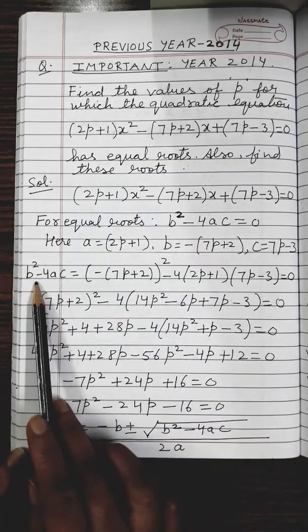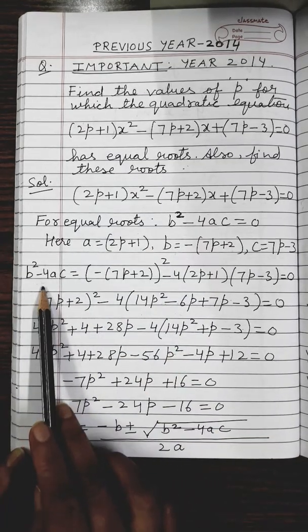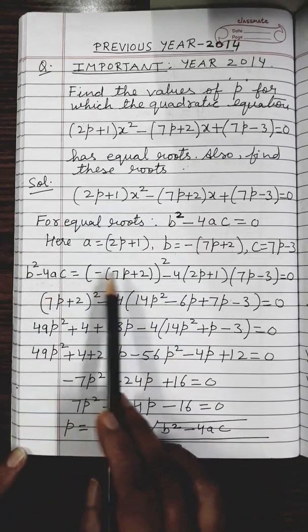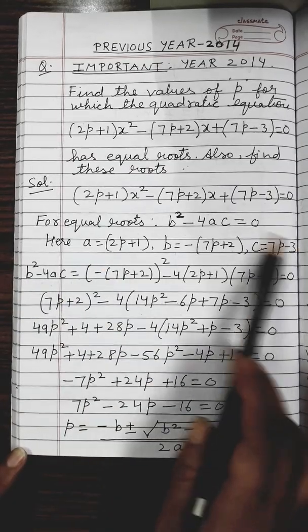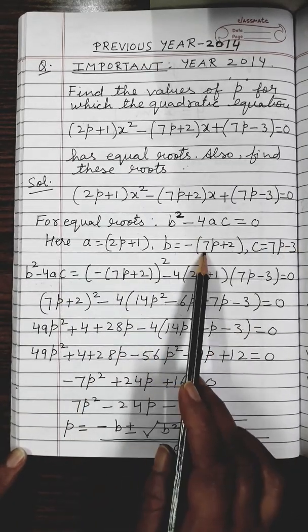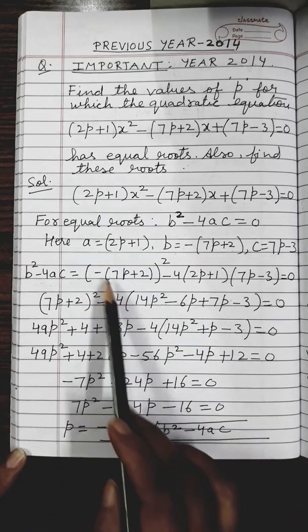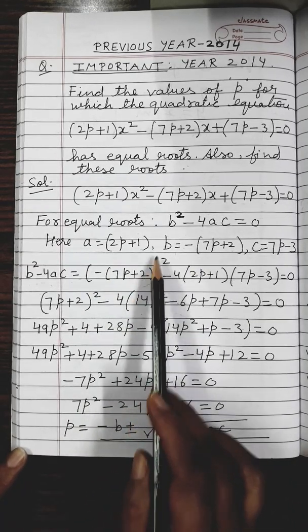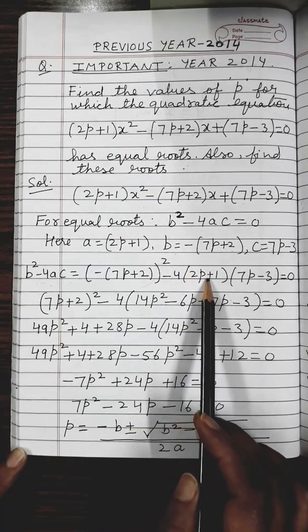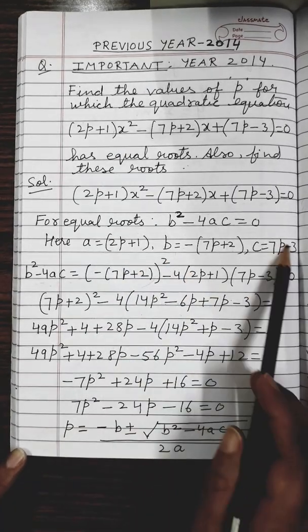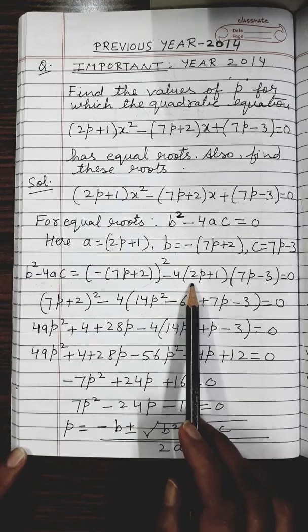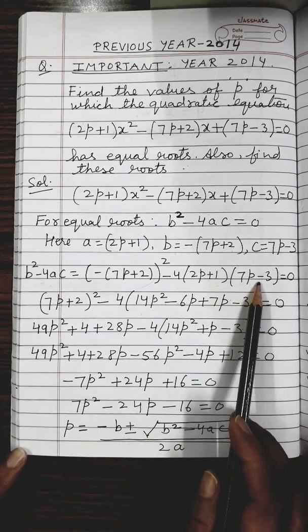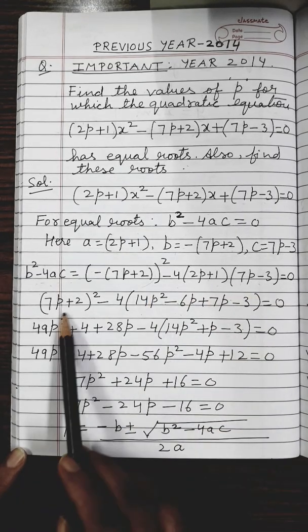Now use this discriminant formula, b² − 4 into a into c. Pick up the values of a, b, c from above. So b is −(7p + 2), whole squared, minus 4 into a into c. Pick up a from here and c from here. So it becomes (7p + 2)² − 4(2p + 1)(7p − 3) = 0. Next step.